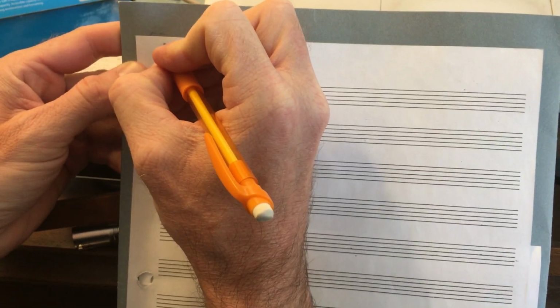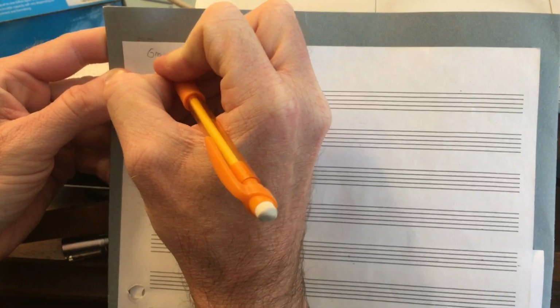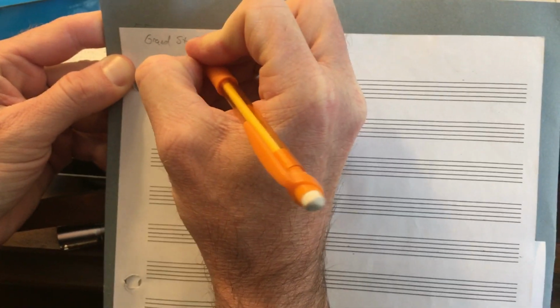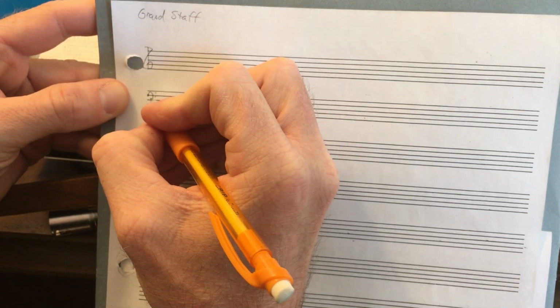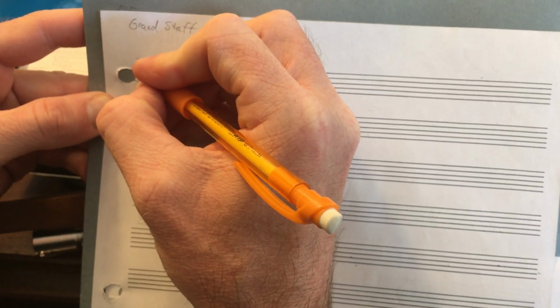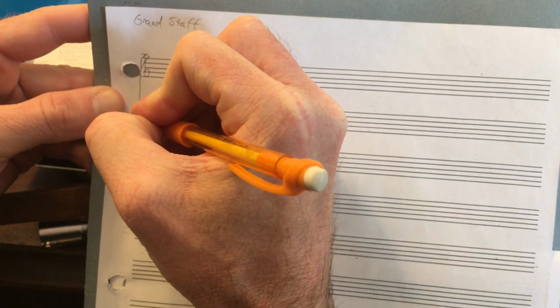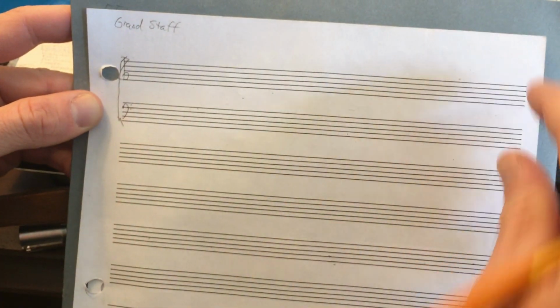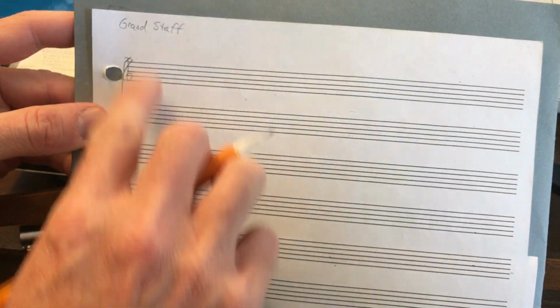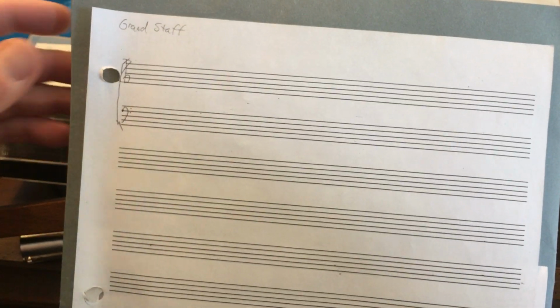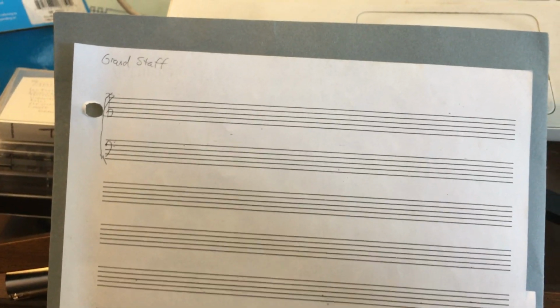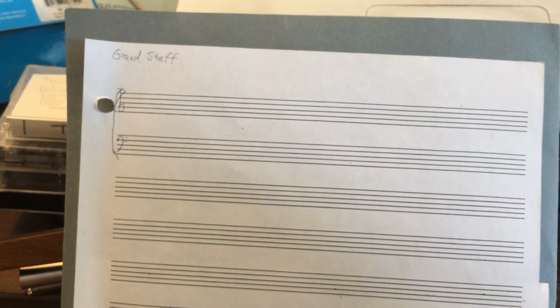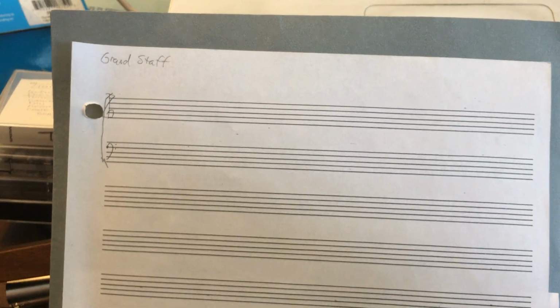This is called the grand staff. And so the bass clef is on the bottom and the treble clef is on the top, and then traditionally there'd be a bracket here connecting them, saying that all that's going to happen at one time, low notes, high notes. So what I'm going to do right now is write out the C major scale and all the scale degrees, just so you can see how the whole thing works.